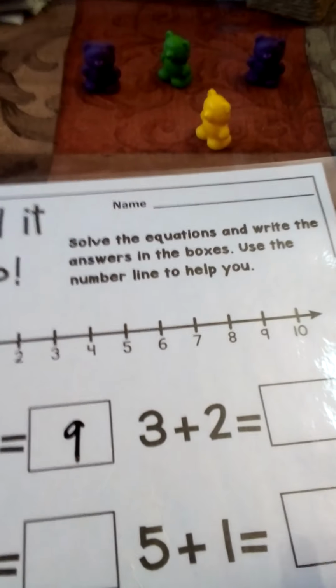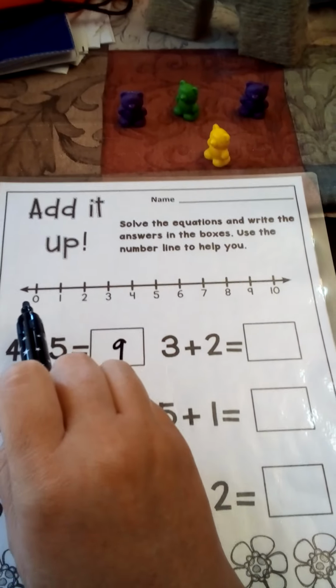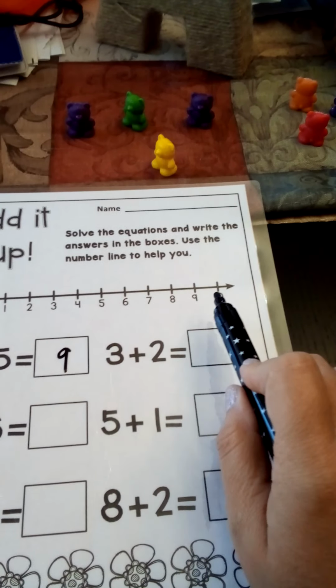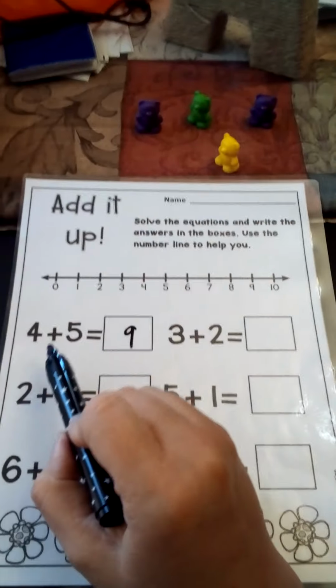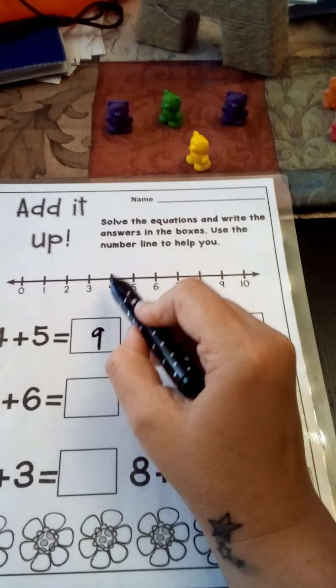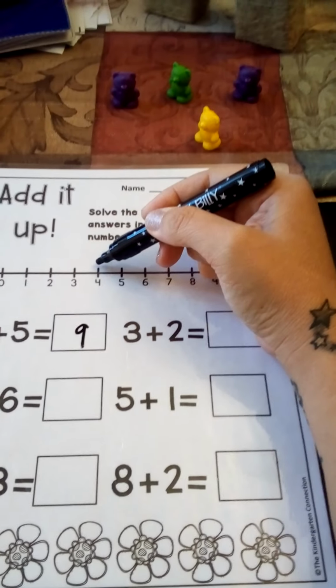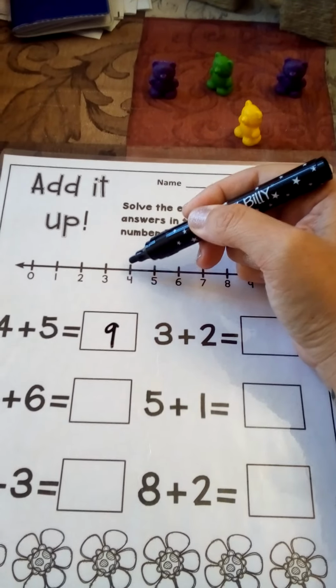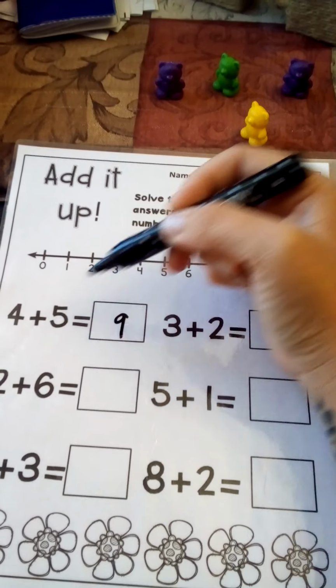Now, if you don't have bears, that's why there's the number line here. See the number line from 0 to 10? Okay, so we're going to start with that 4, and we're going to find 4 on our number line right here. And we're going to add 5 to that 4. So that means we're going to take 5 jumps.